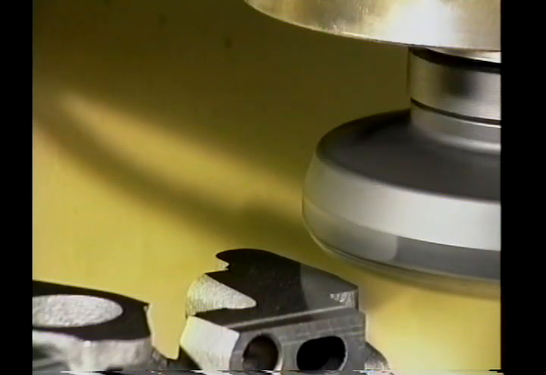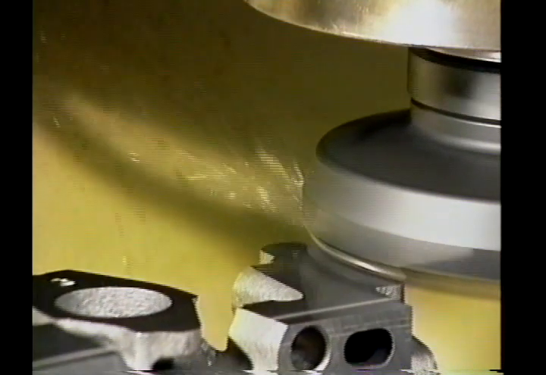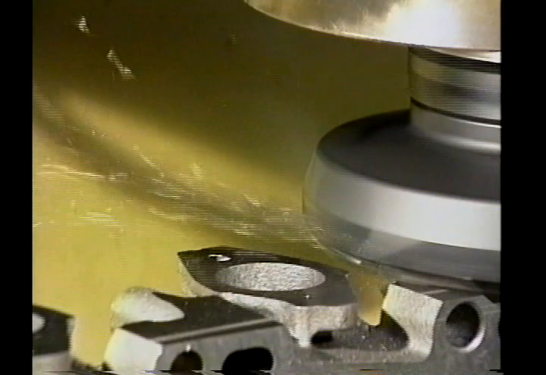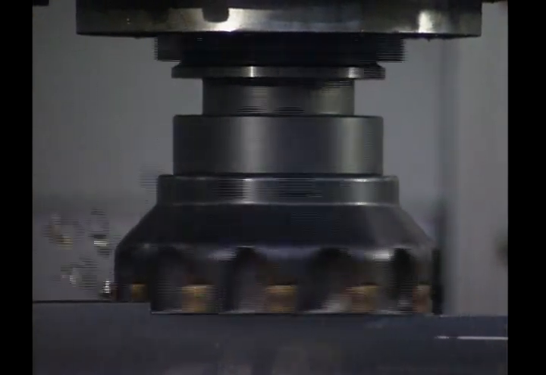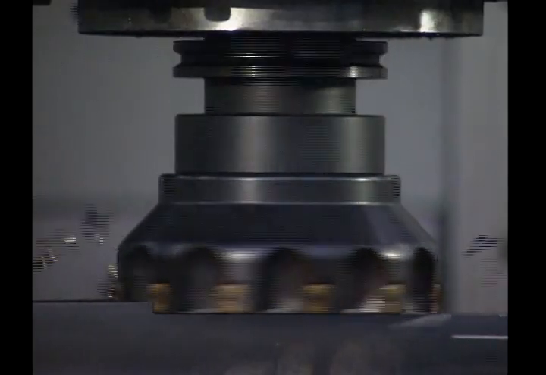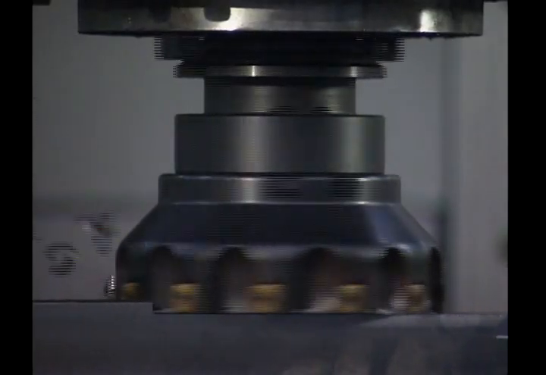Fine pitch cutters are used primarily for milling cast iron or for finishing work. Coarse pitch cutters provide a large gullet space necessary for milling ductile materials or in wide cuts. They are chosen for everyday work.